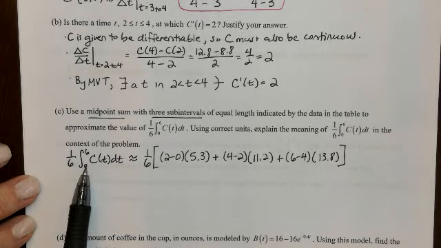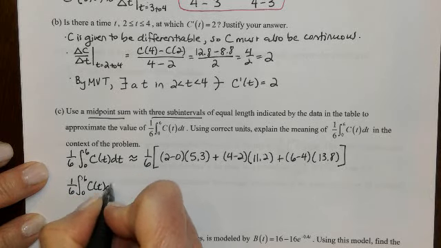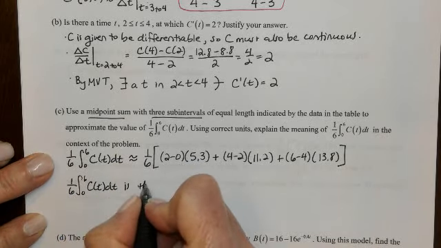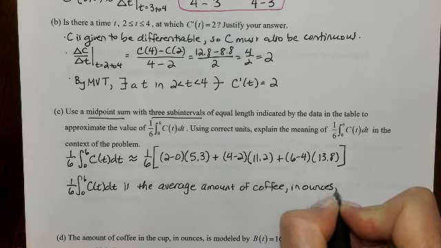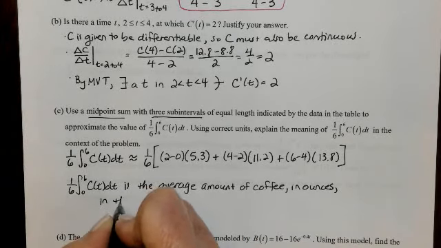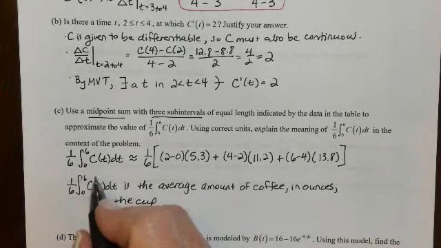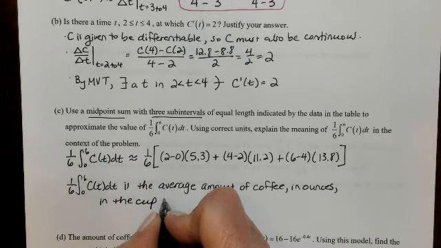So that expression is the average value. It's the average value of C, and C is the amount of coffee. So it's the average amount of coffee in ounces in the cup in the time interval from 0 to 6 minutes.